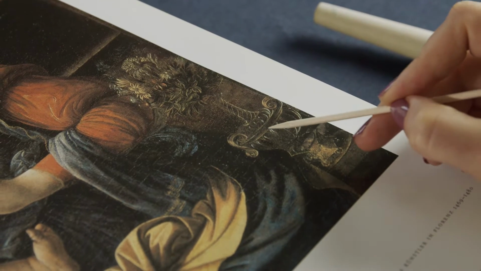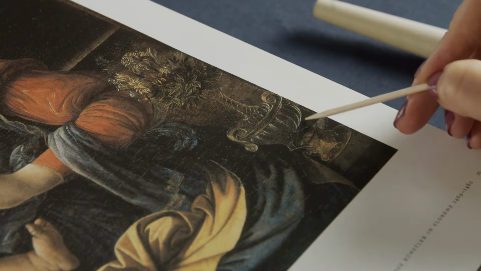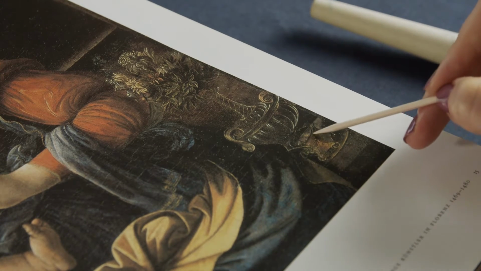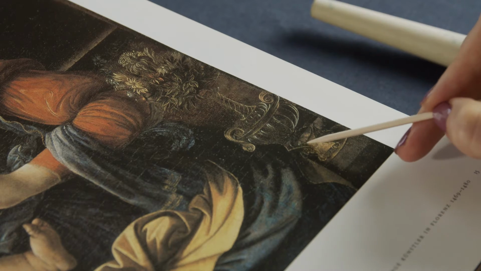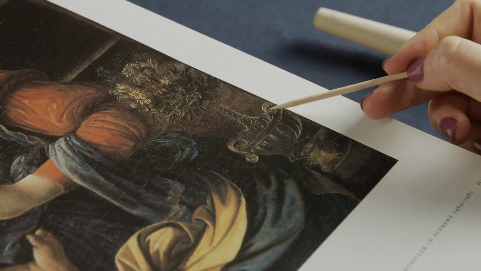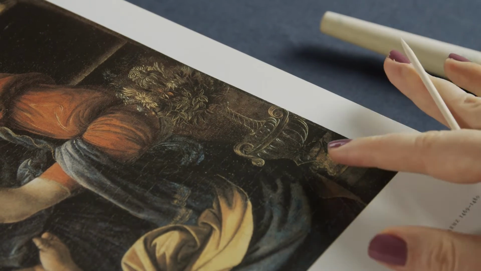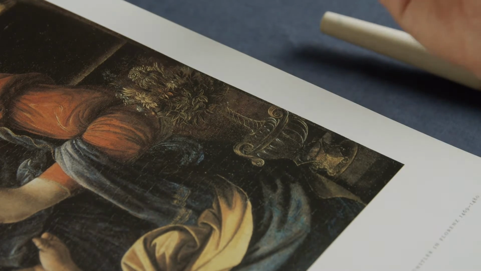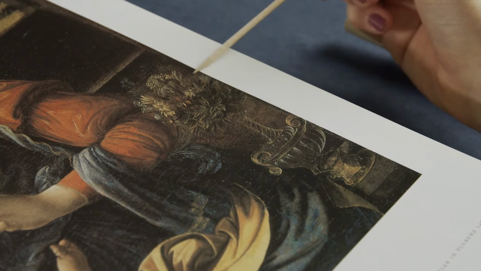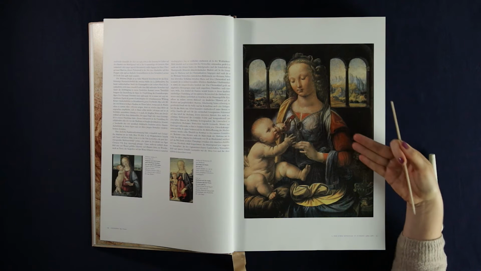And down here. But you can really tell that this is a see-through material that catches the light. So it's really, really beautiful. And the flowers here are also symbolic. They stand for Mary.